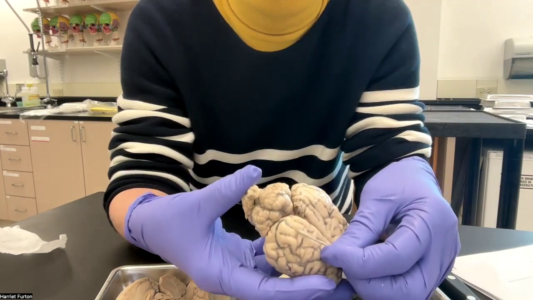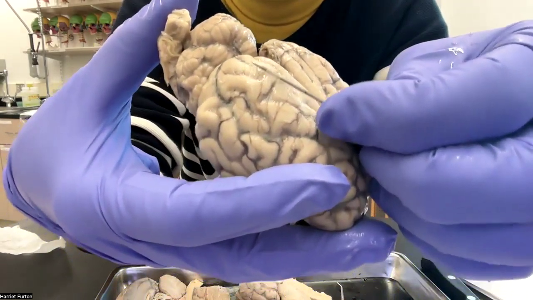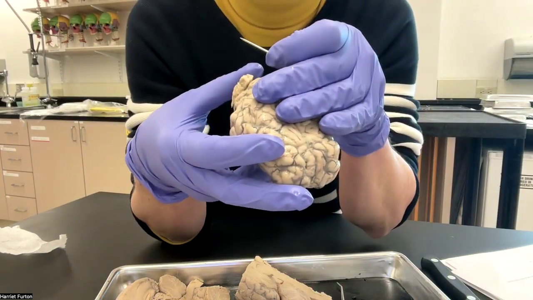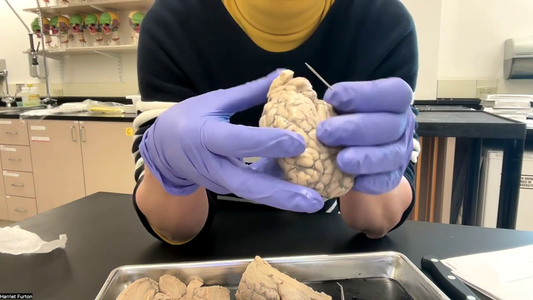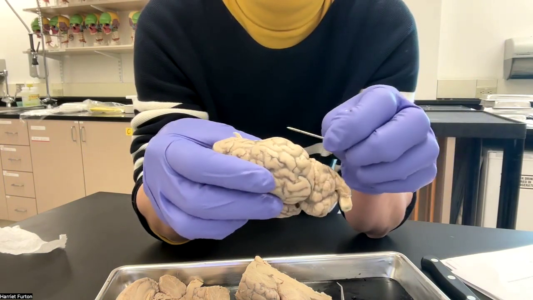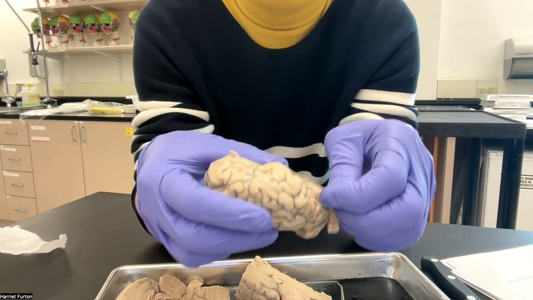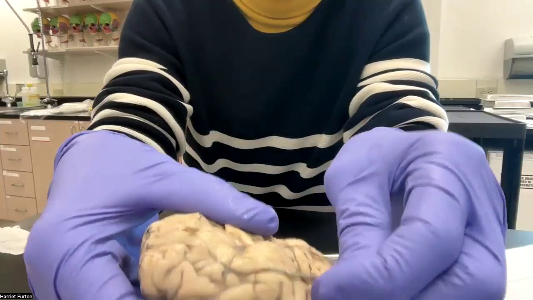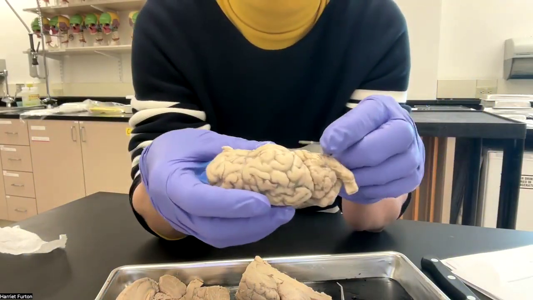I don't know whether you see it. This is the pia mater. It's super super thin, and it's attached to the surface of the brain. Here is a good example. Okay, you see that. So it's pretty thin.